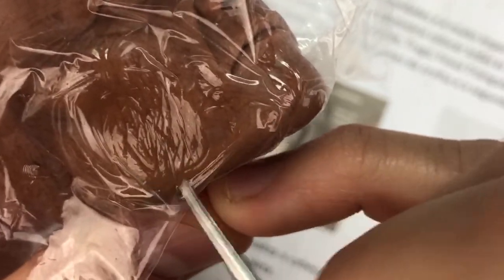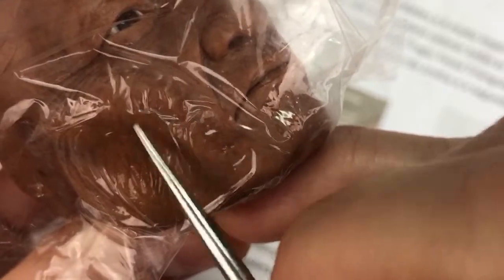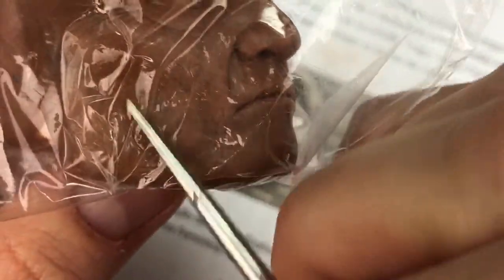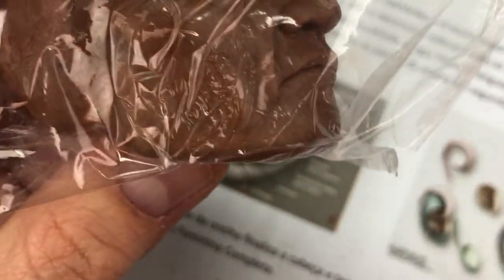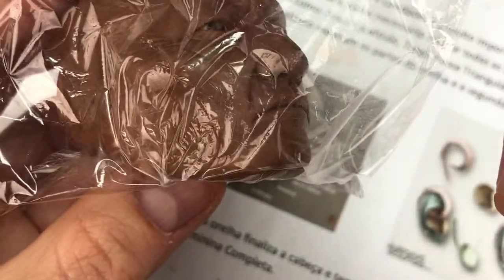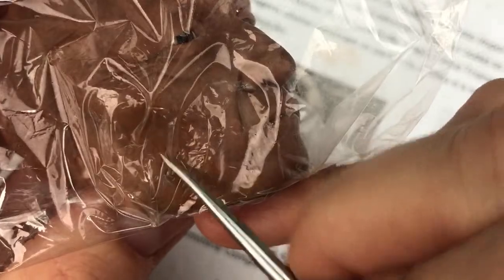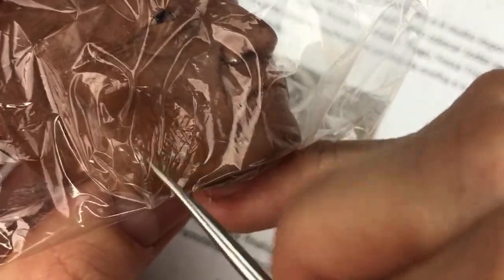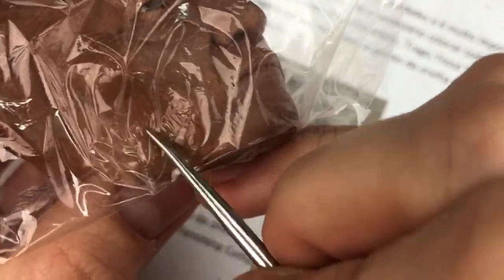You probably get used to it. I don't do it often. I don't have the patience, and I don't really care for texture so much, so I'm probably not the best person for you to learn texture from. I mean, I know the techniques. I just don't have the patience to do it.